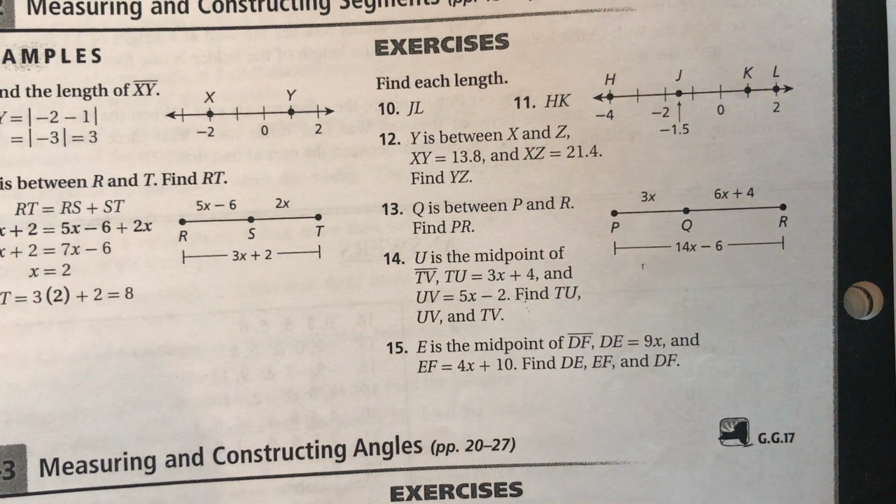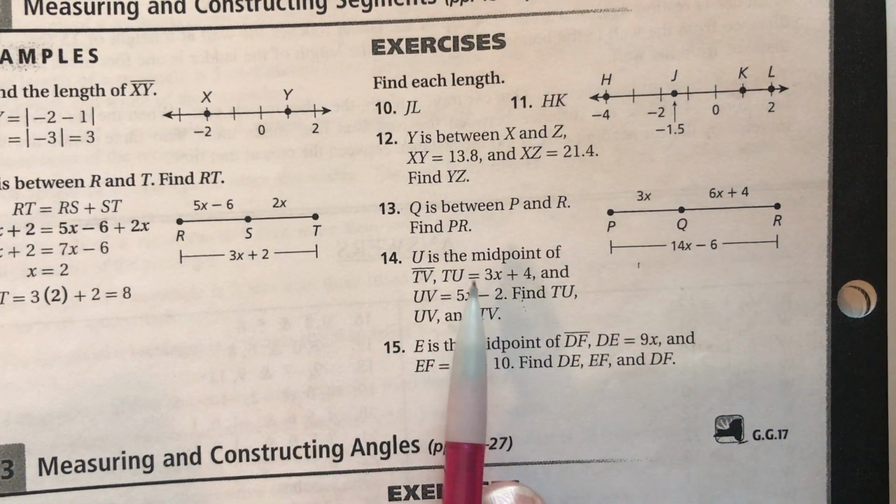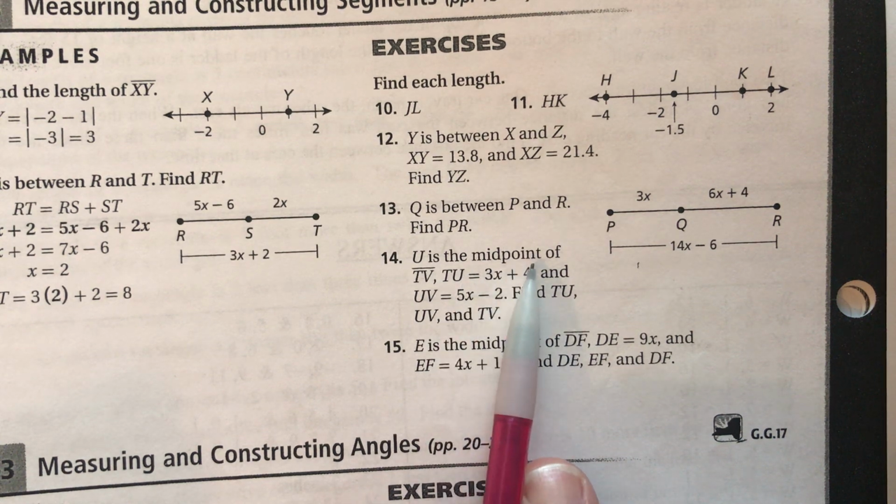Hey guys, today we're going to finally get into some really cool geometry topics, starting with some triangles. So this is on page, I think it's on page 61. I'll show you the question, it's probably easiest. This is number 14. Number 14 says U is the midpoint of TV.